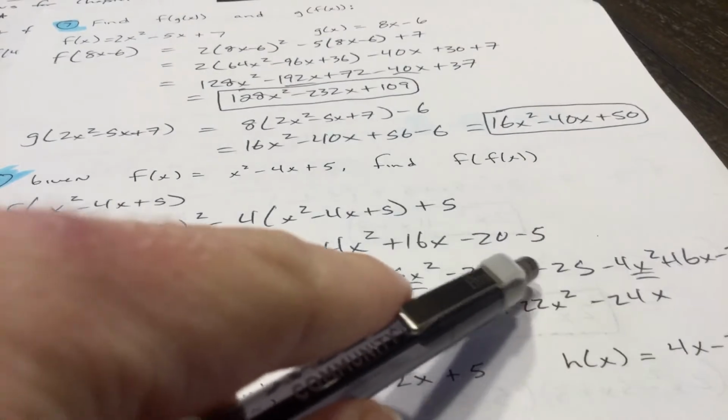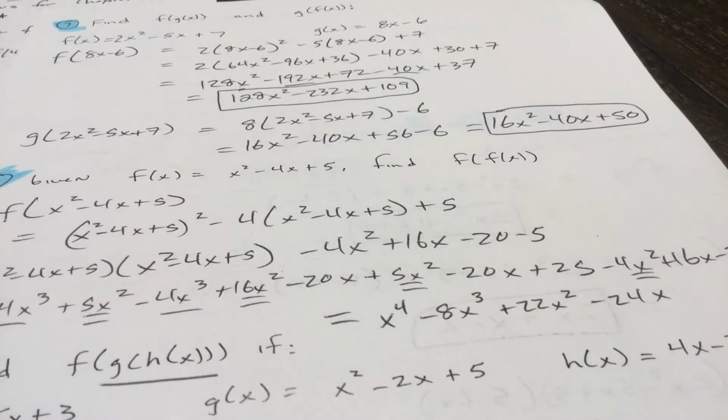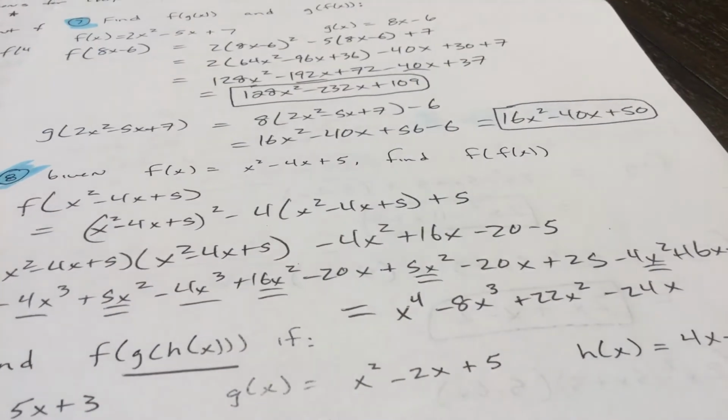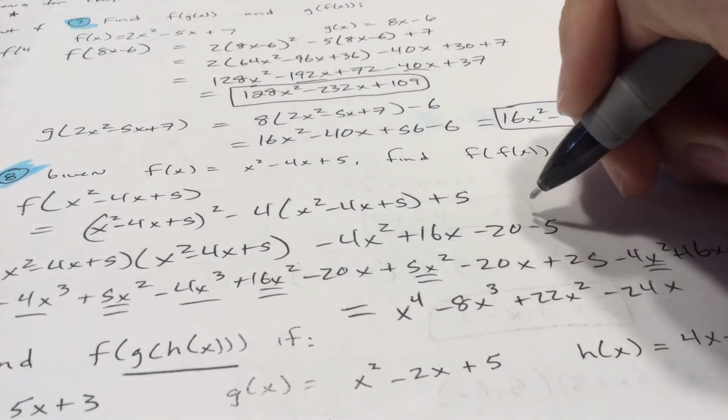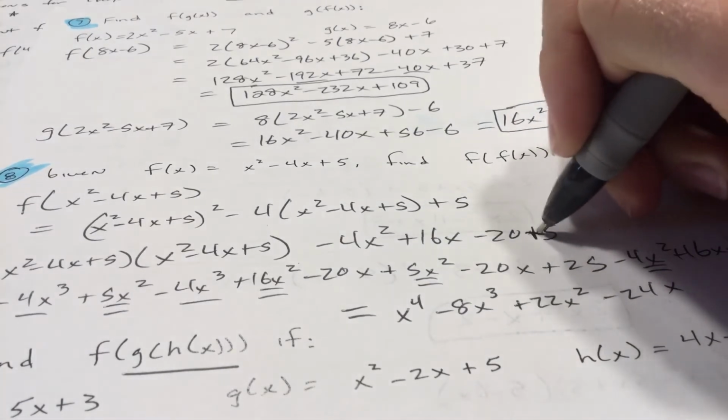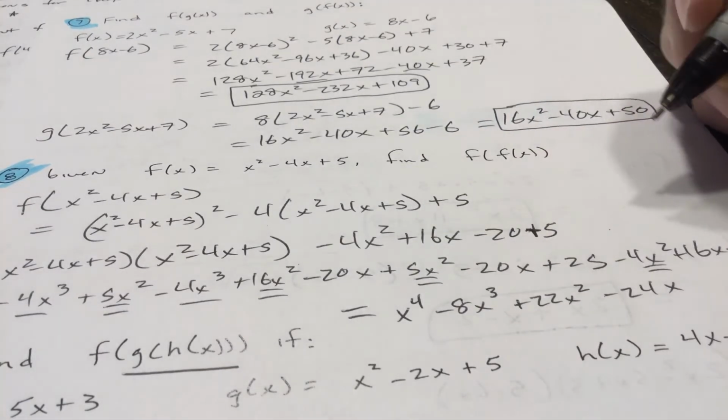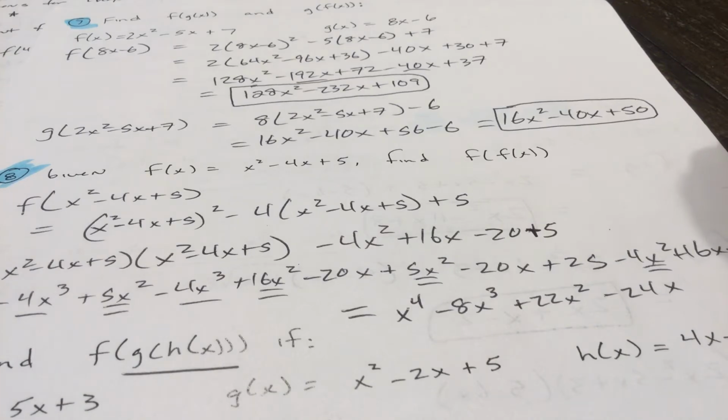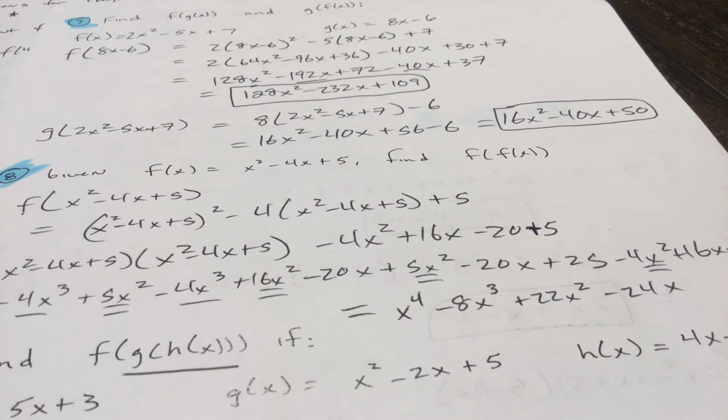Distribute a negative 4. Uh-oh. See where I went wrong? That should be a plus 5. So this should be a minus 15. So this should be a plus 10.